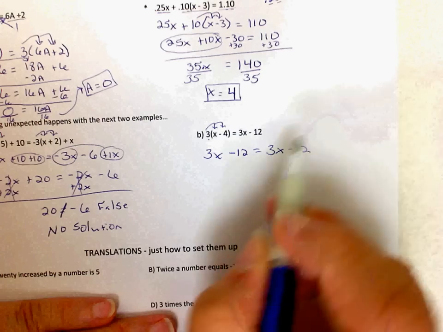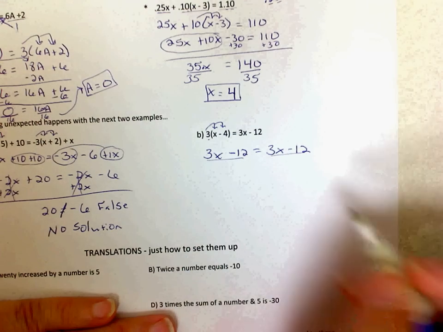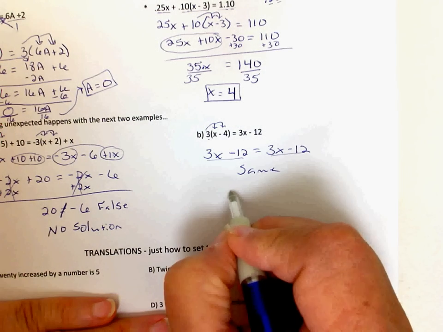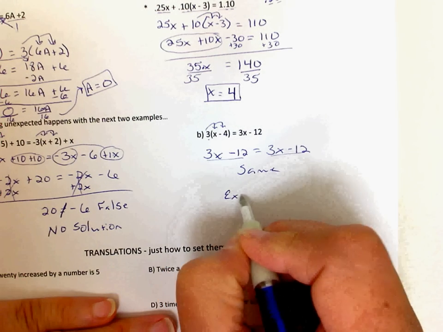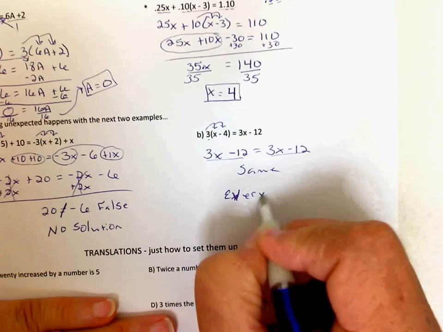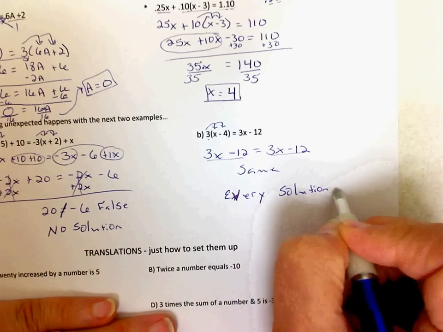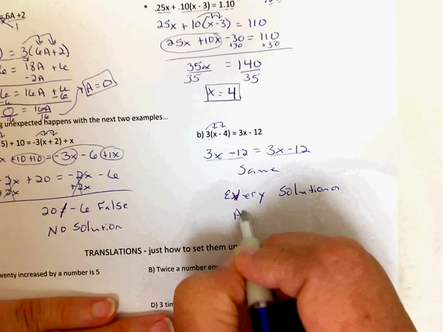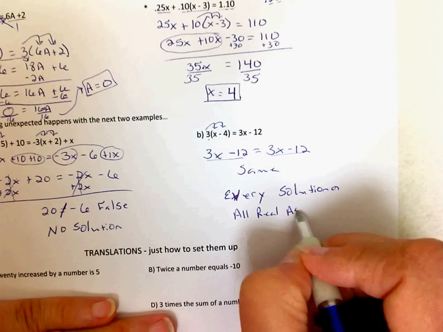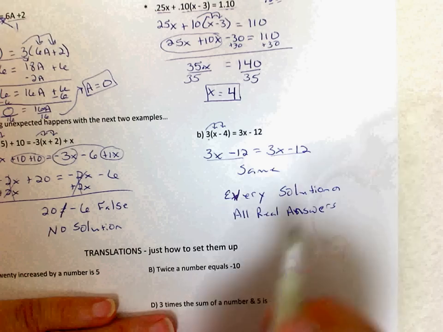When we get something that's exactly alike, they are the same, then this is every, whoops, not x, every solution, or all real answers, because these are the exact same line.